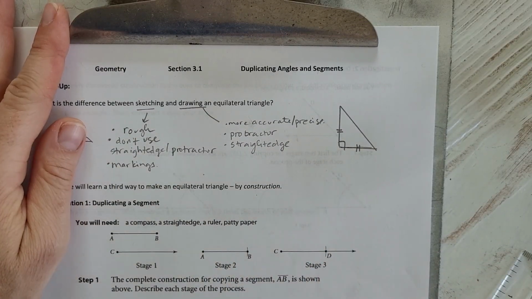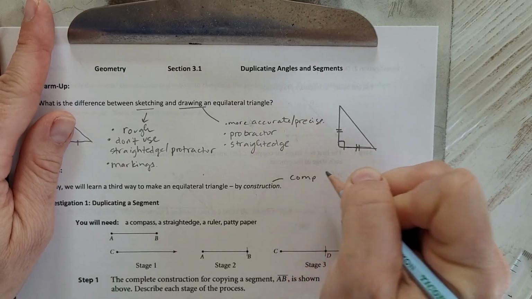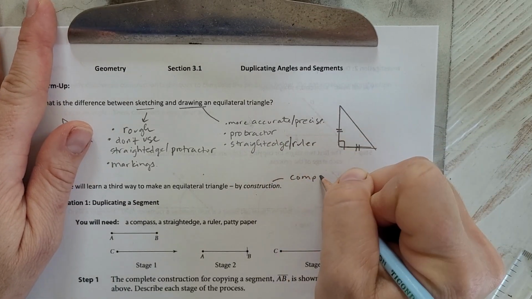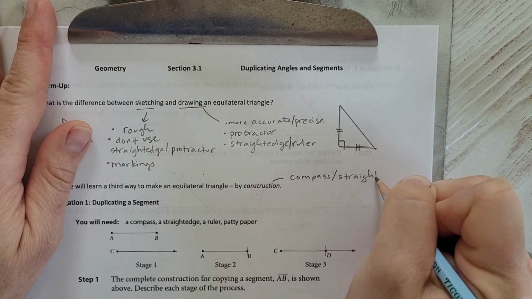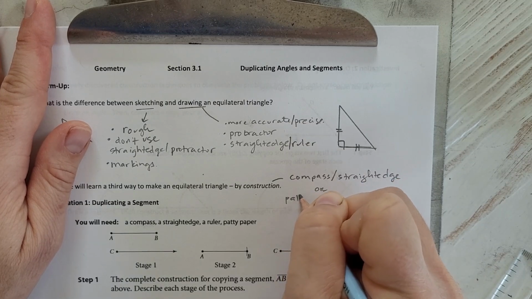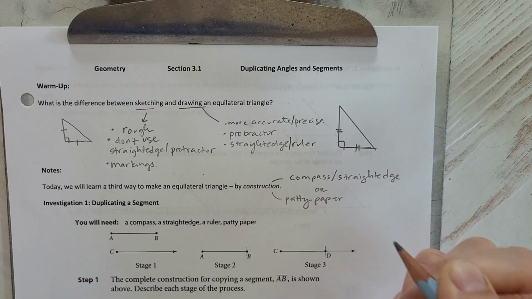So what happens when we do something by construction? That's when we use a compass and a straight edge. Sometimes we use a ruler. We can also use patty paper. And patty paper is exactly what it says.